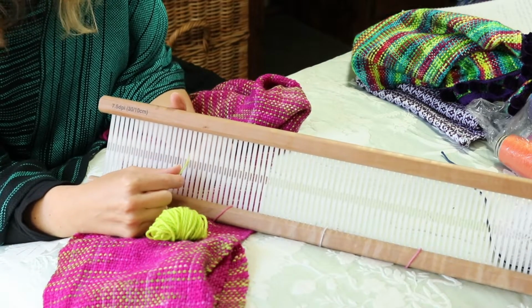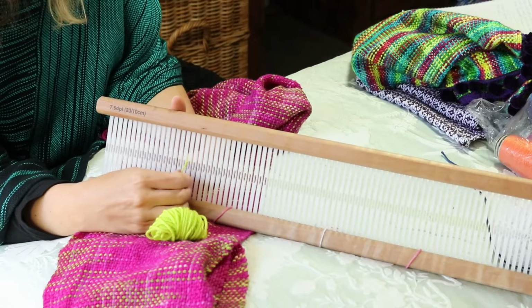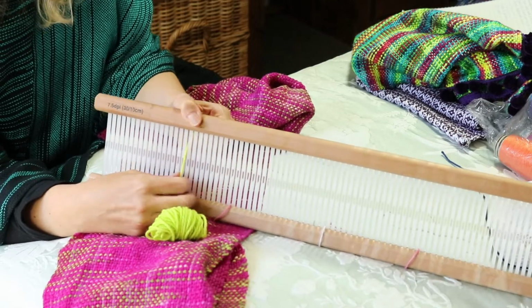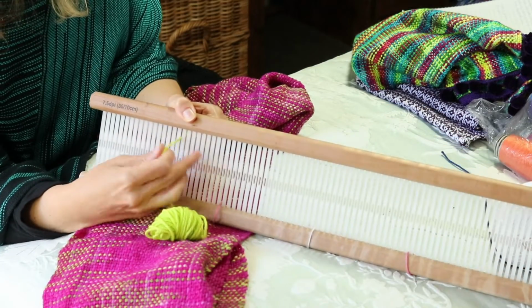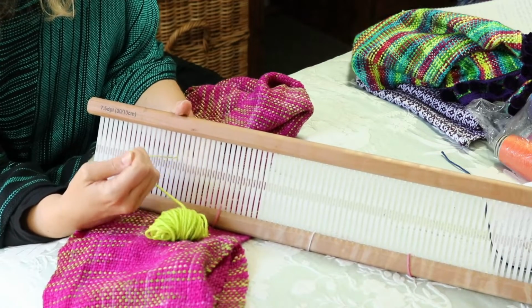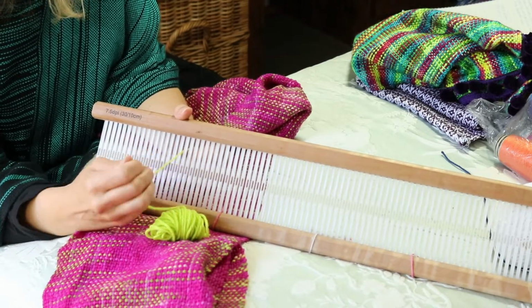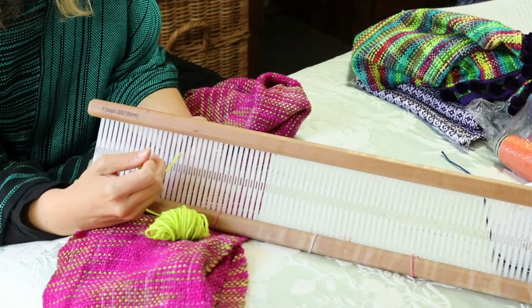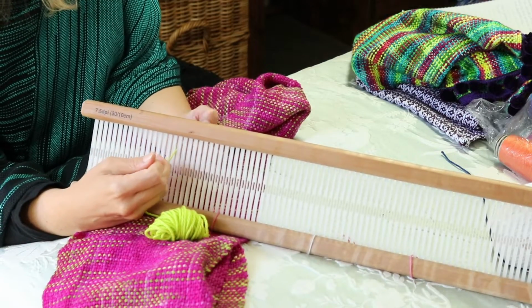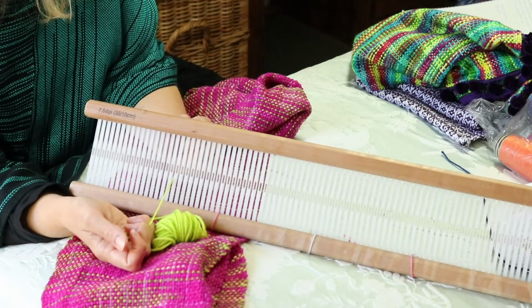So if it was tight in the slot, that would mean that every time I move this heddle up and down, it's going to be rubbing on this yarn. It's going to be stressing the yarn, and then you'll get fluffiness and you'll get broken warp threads. So that's one of the reasons that we find the correct set first.